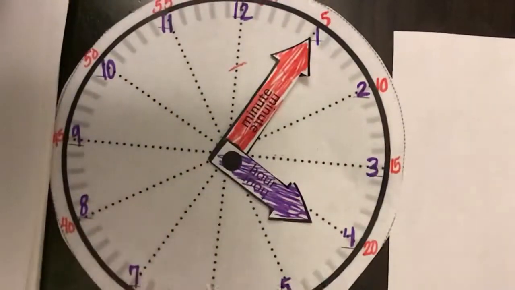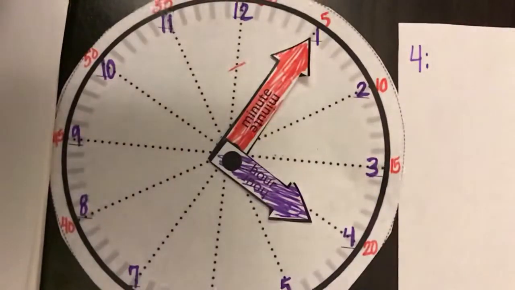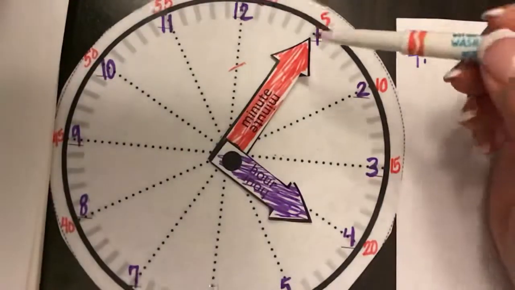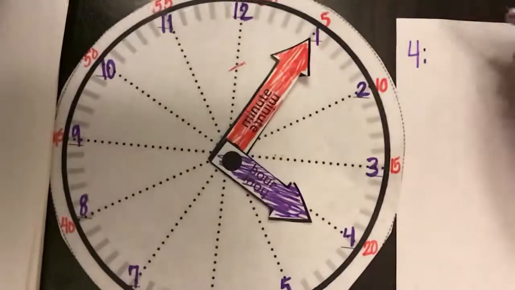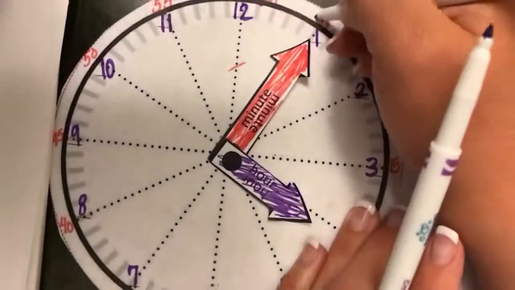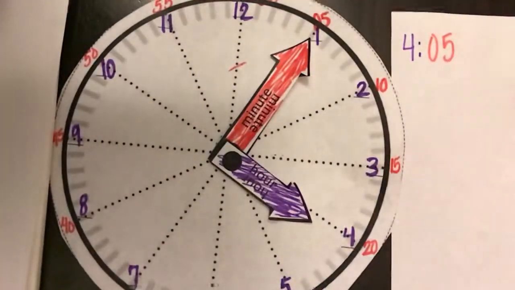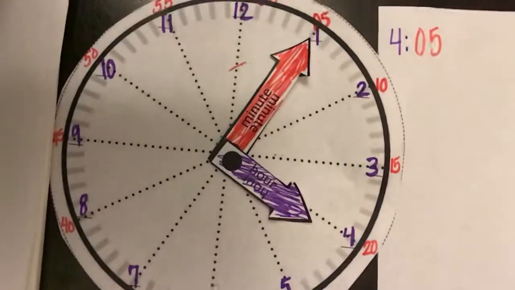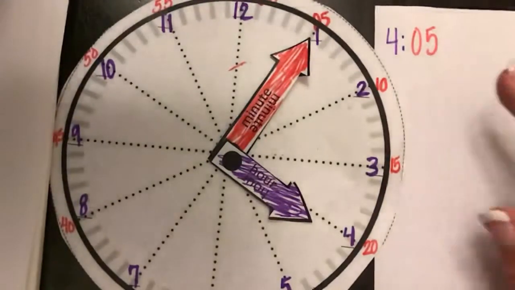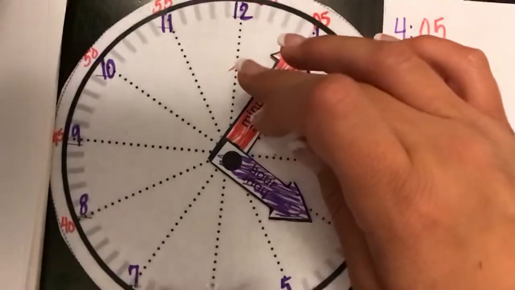I'm going to move this over a little bit so you can see. 4. Remember, we put a colon right there for the digital time. And then we're not going to put 4:1. We're going to put it actually 4:05. Okay? So it is 5 minutes past 4, so 4:05. Okay, let's go on to the next one.